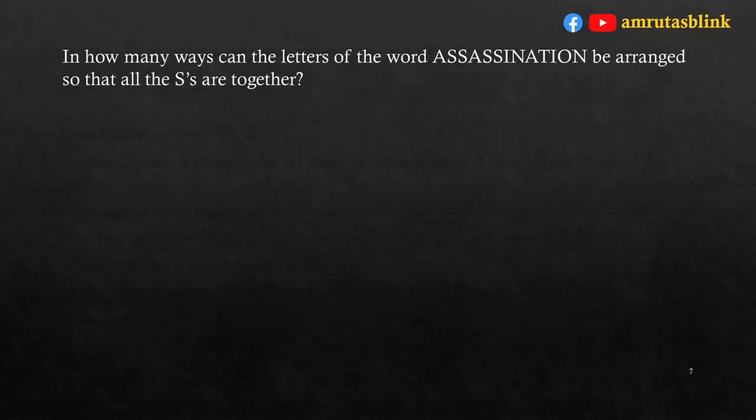Moving to next problem. In how many ways can the letters of the word ASSASSINATION be arranged so that all the S are together? Now it's a very big word. So total number of letters in this word ASSASSINATION is 13.